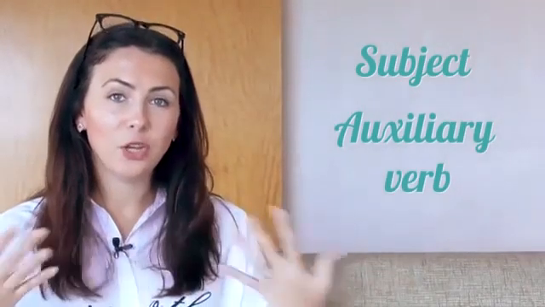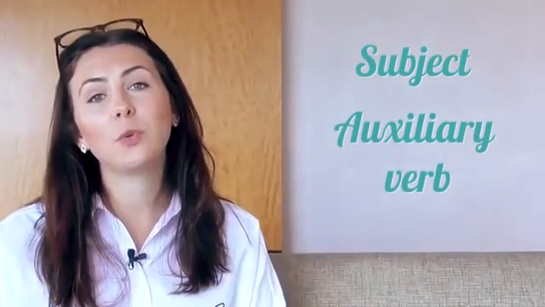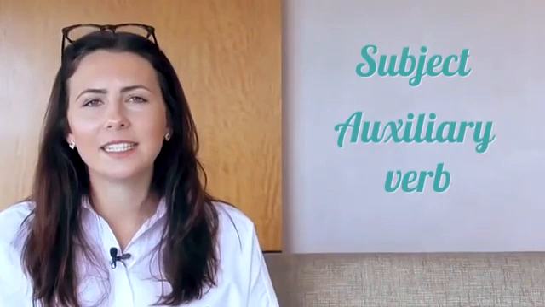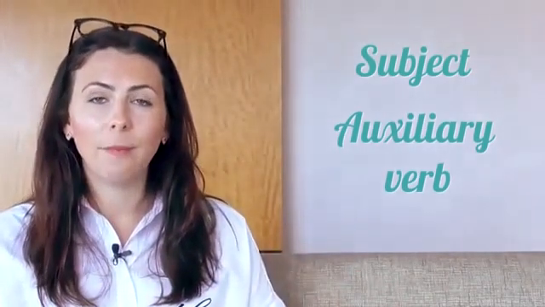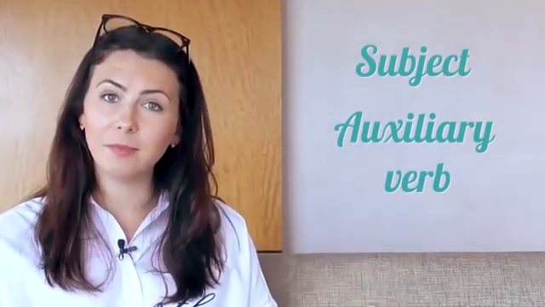An important thing to think about all the time, but especially when you're trying to use questions correctly, is making sure that your subject and your auxiliary verb match. When you're using an auxiliary verb in English questions and in regular sentences too, your main verb stays in the infinitive form and your auxiliary verb needs to change depending on the subject and also the tense.